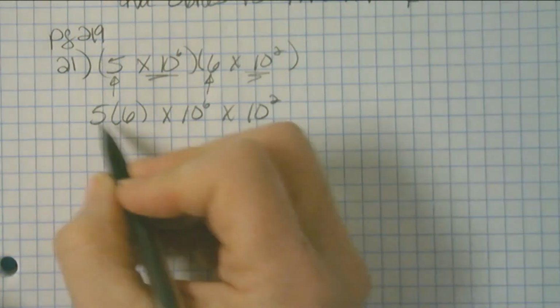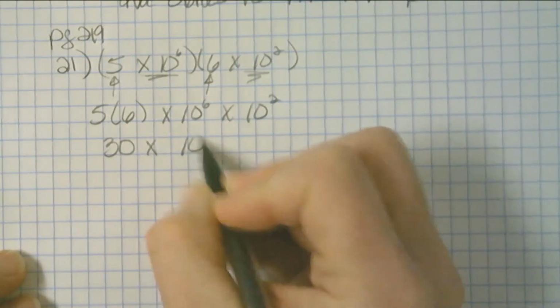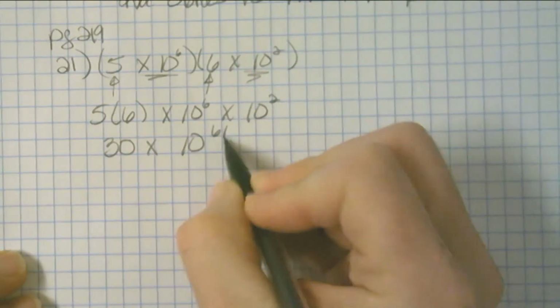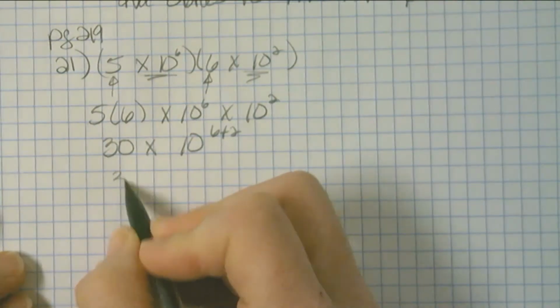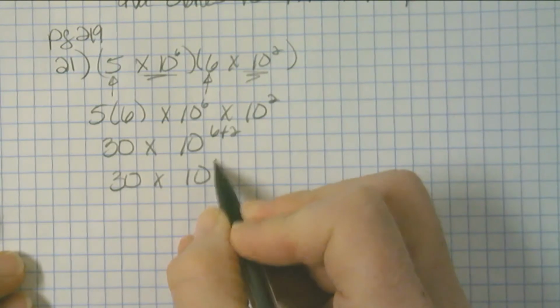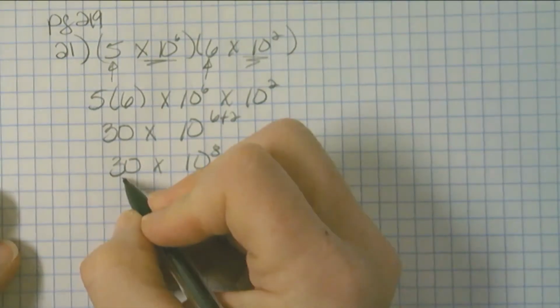Okay. 5 times 6 is 30, times 10 to the 6 plus 2. So this is 30 times 10 to the 8th. Michaela, are you cool so far? Okay. That 30 is not in proper form.